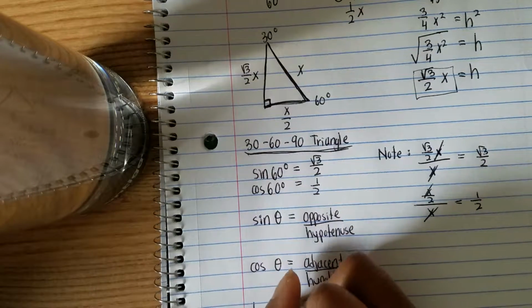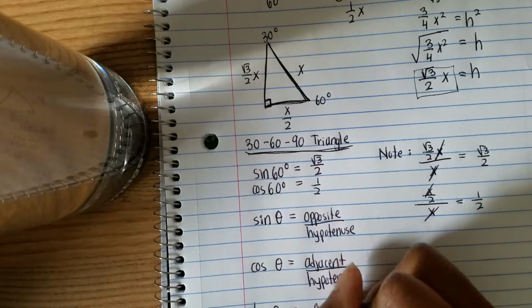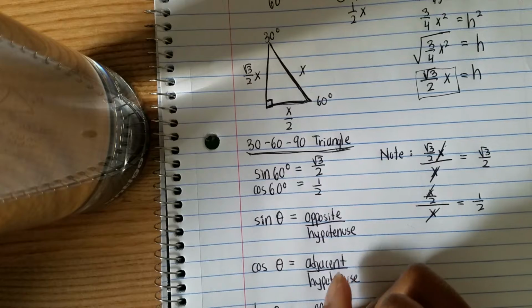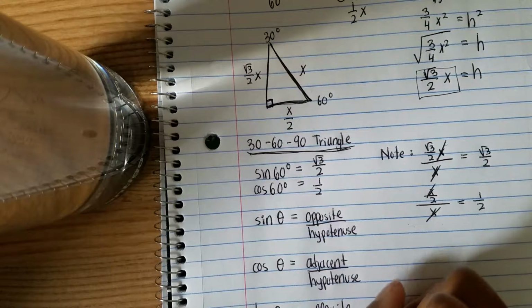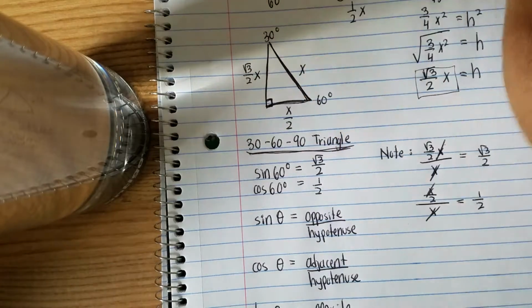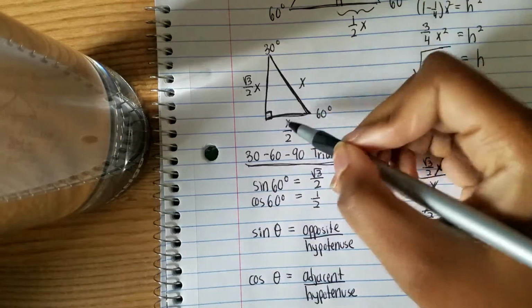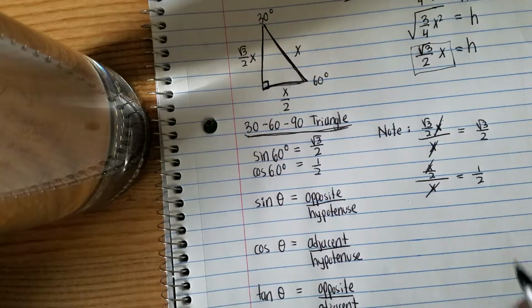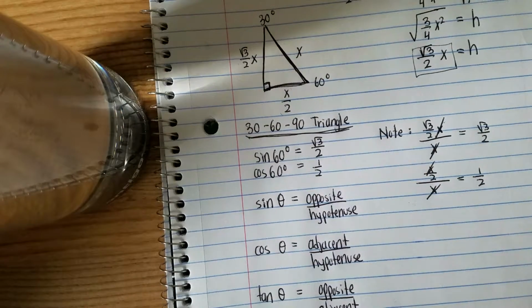Tan theta is equal to opposite over adjacent. So we have the opposite side length and the adjacent side length. So those are the three basic ones.